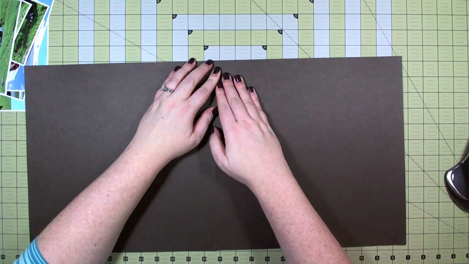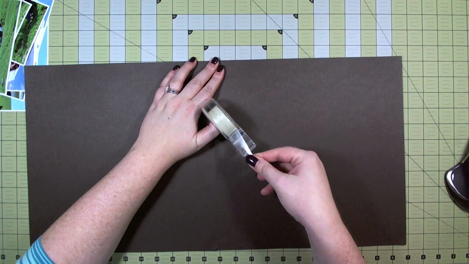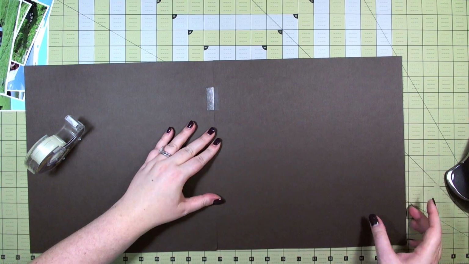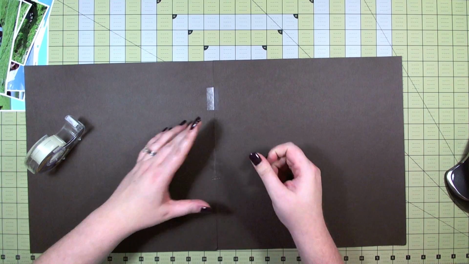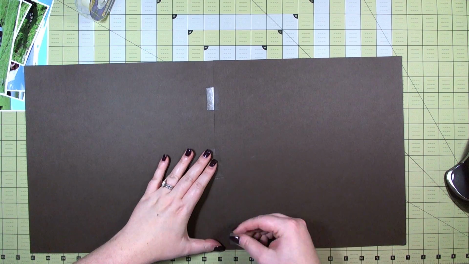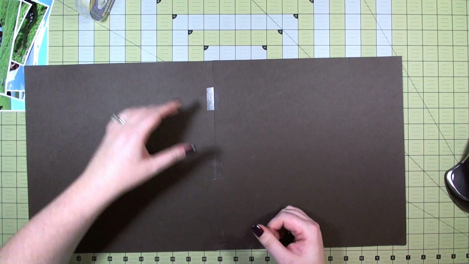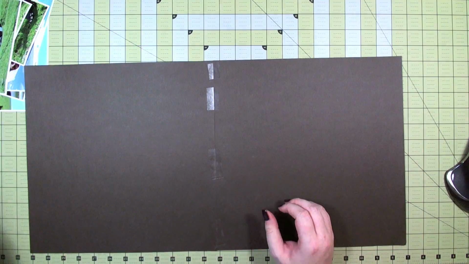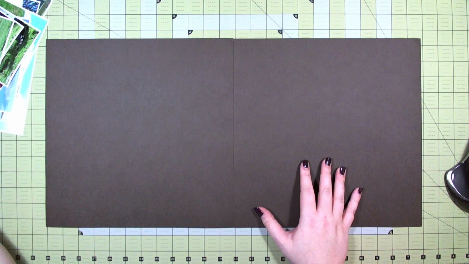And one of the things I'm going to do to make this process easier is tape my two pieces of cardstock together so that it stays one 24-inch by 12-inch piece instead of looking at it as two separate 12 by 12 layouts. And since this tape will be on the back, no one will ever see it.